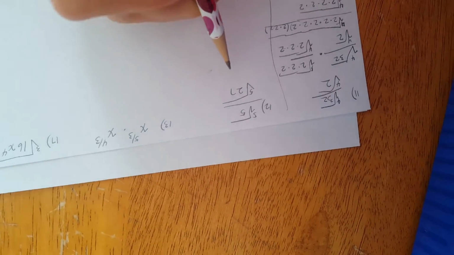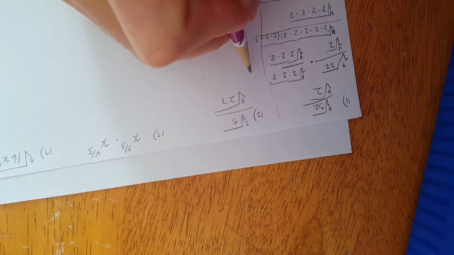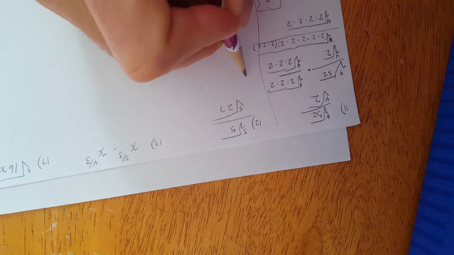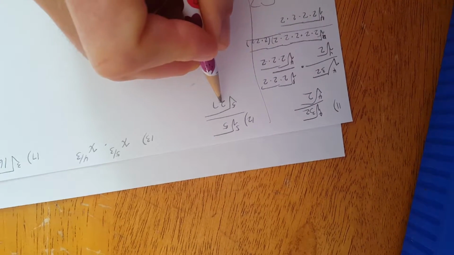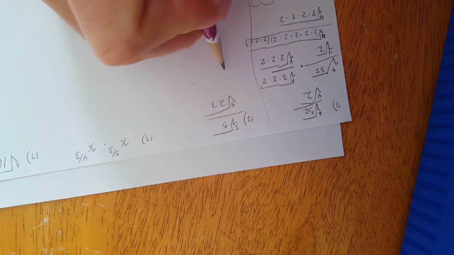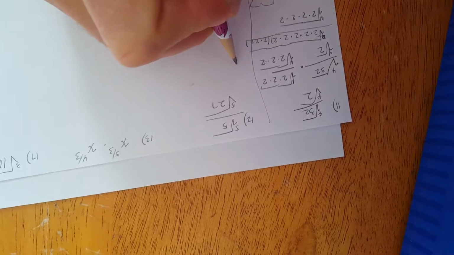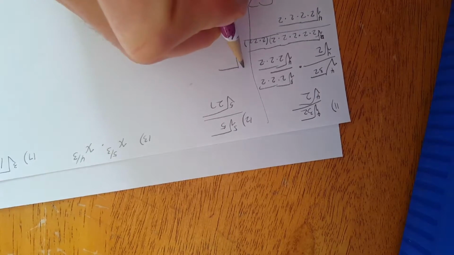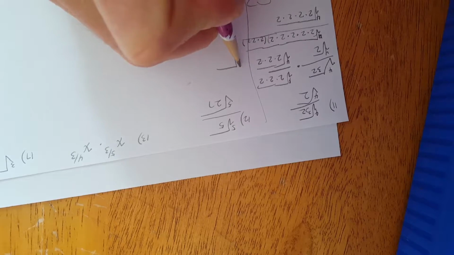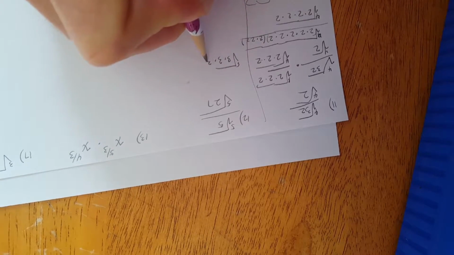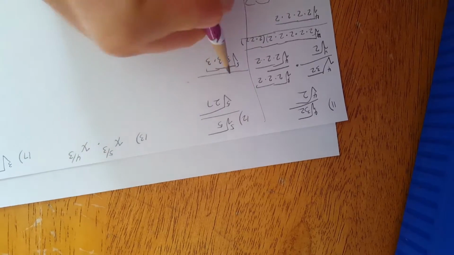Next one. This one's kind of, I don't like this one so much. I know Kara doesn't like any of them, but I don't like this one so much.